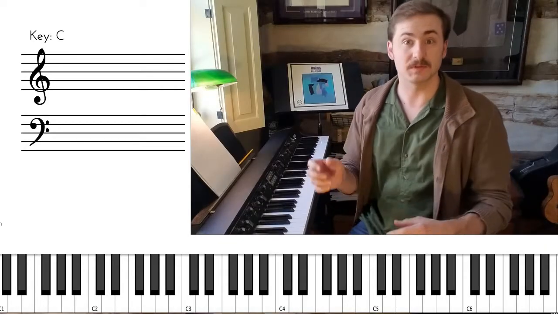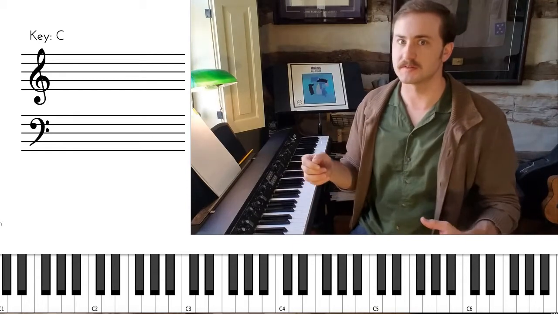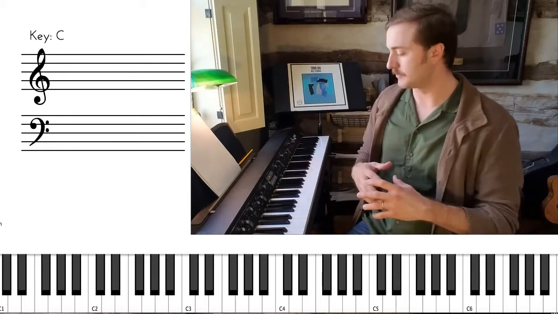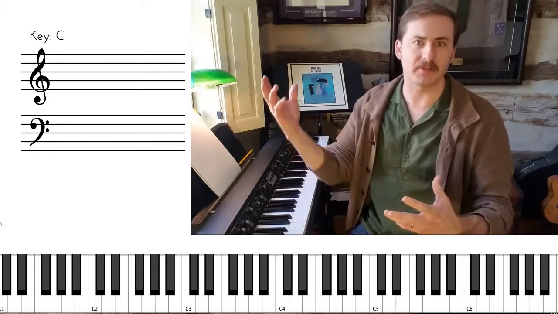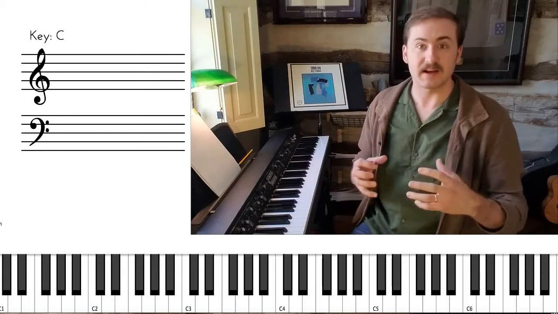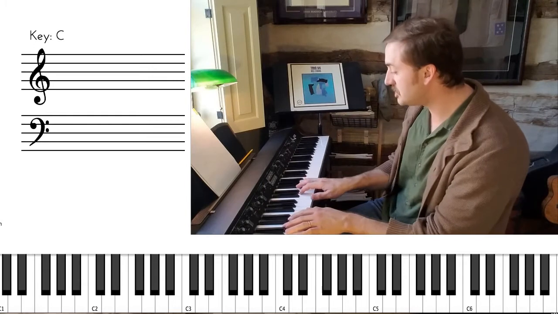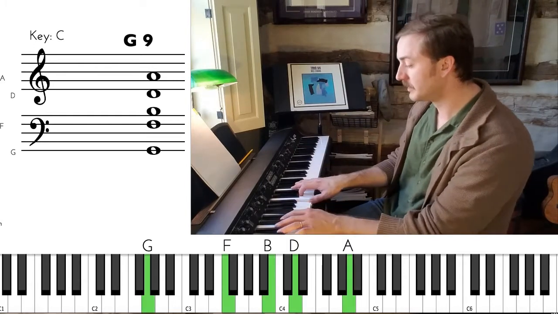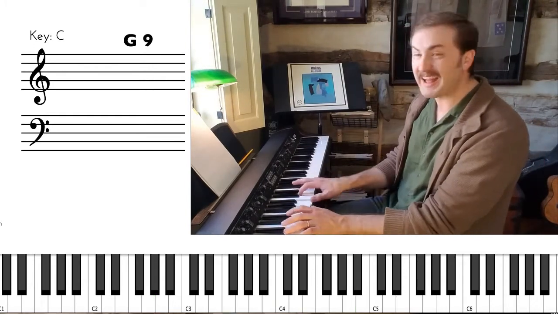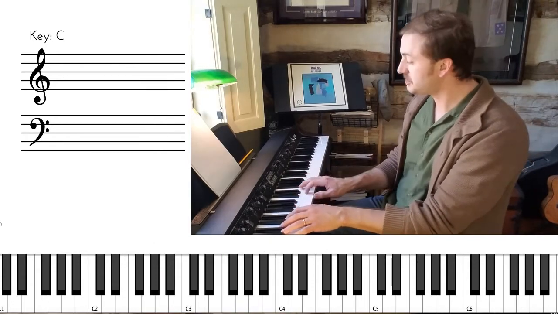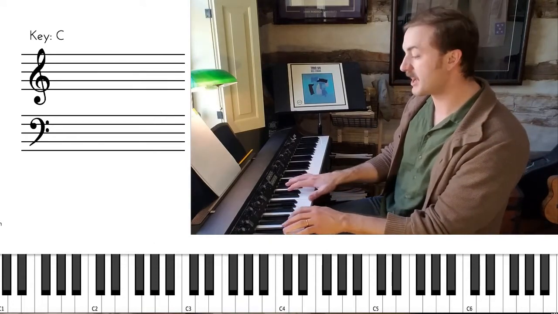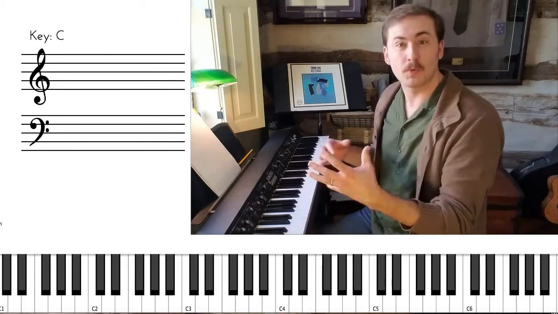Now, jazz musicians will sometimes modify these extensions. They will raise or lower them, making them sharp nines and flat 13s and flat 5s, and that's to just create a little bit more tension in the chord. So a G9 could become a G flat 9, or a G sharp 5 sharp 9. You're just creating more tension in the chord.